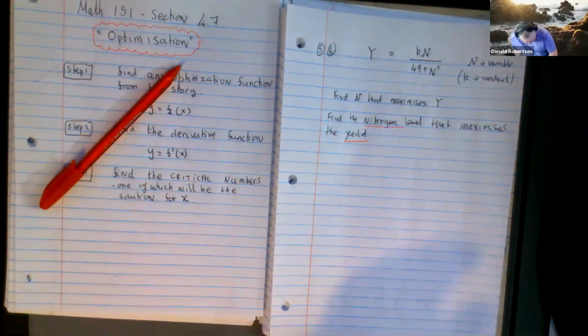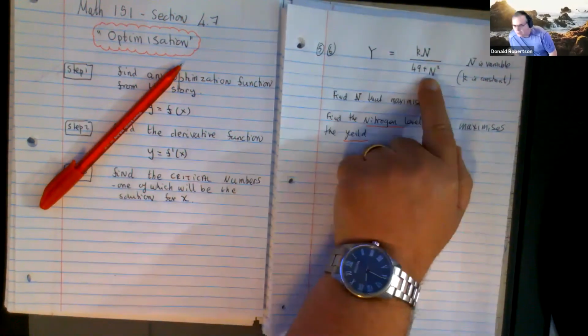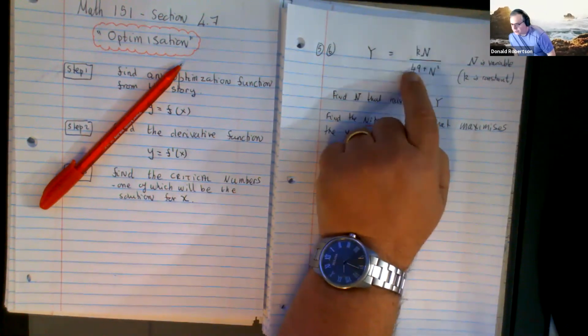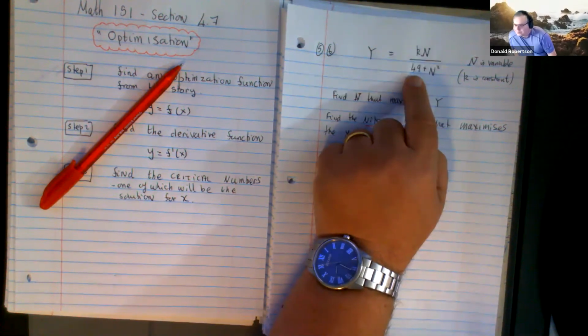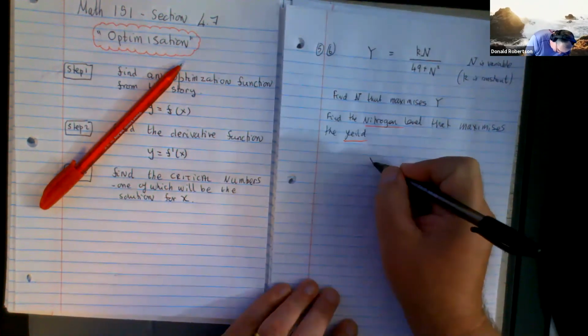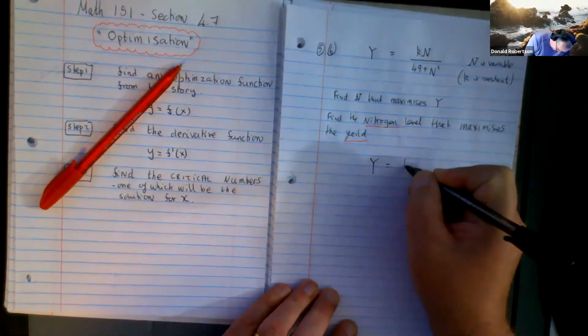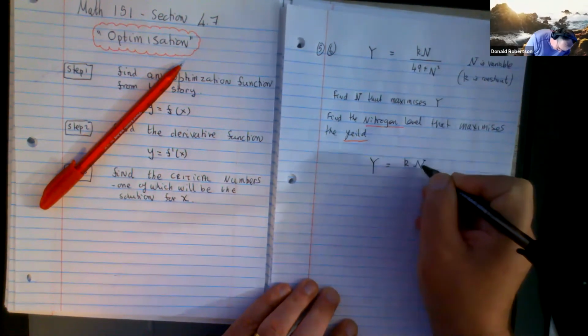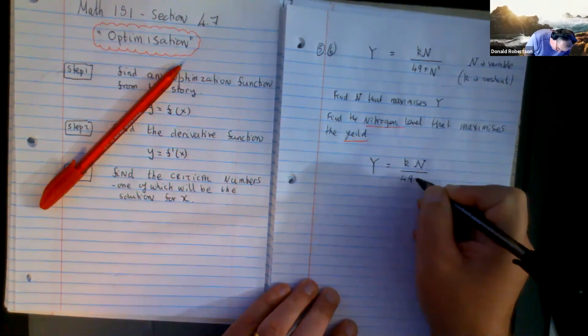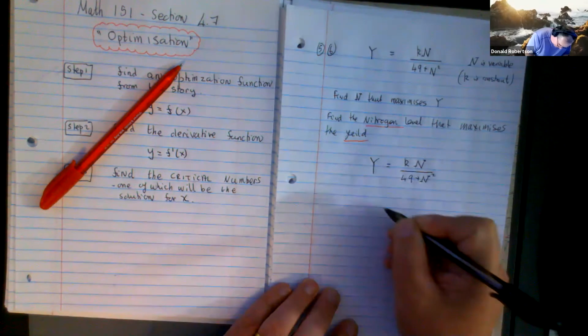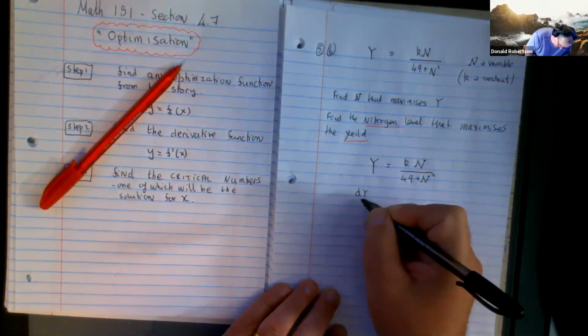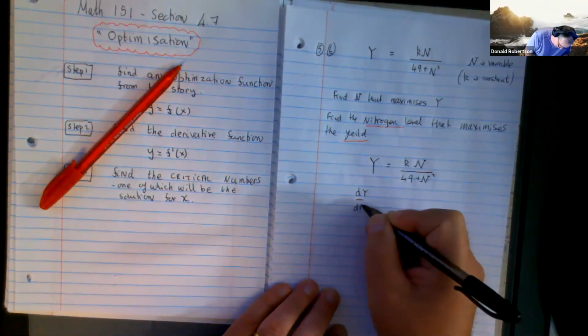Now, even if I hadn't seen that, if I looked at this, I know what I'm going to do. Aren't I going to differentiate this guy and find critical numbers, because that's where max and mins always live, right? So I'll write the guy down again. And I'm going to differentiate him and then find his critical numbers.